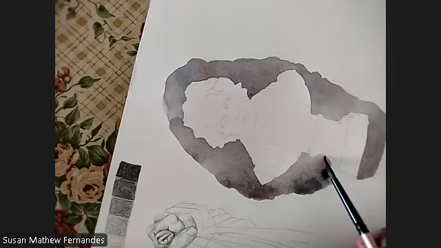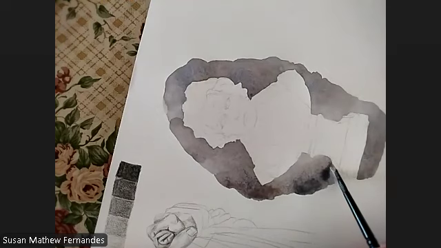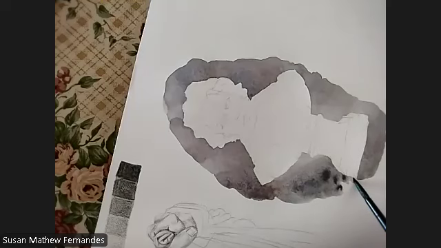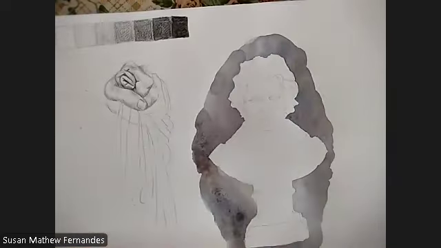Ultramarine blue is a granulating color. So you will notice that the brown and the blue don't stay together all the time. You get the brown and the blue shifting a bit.